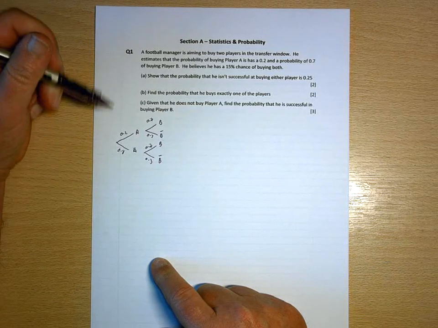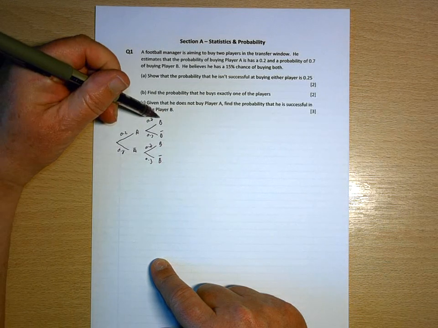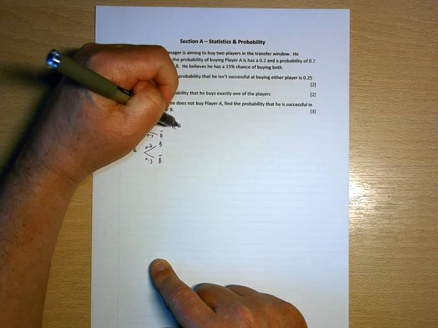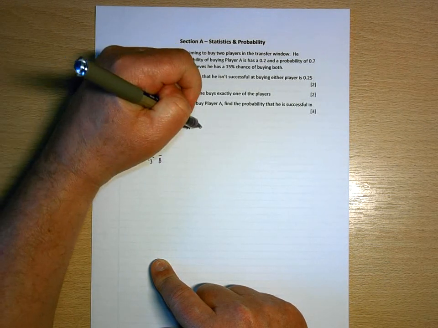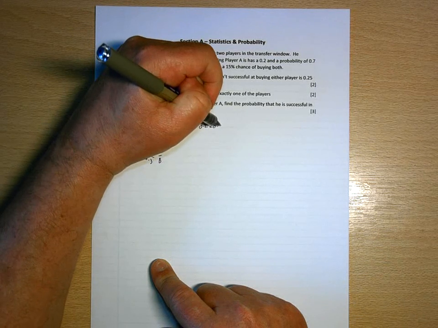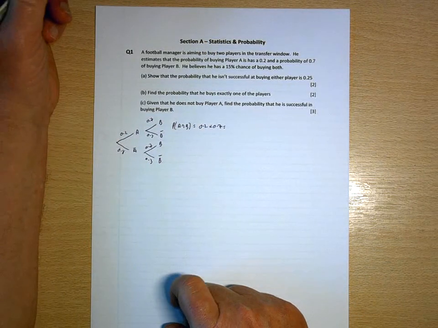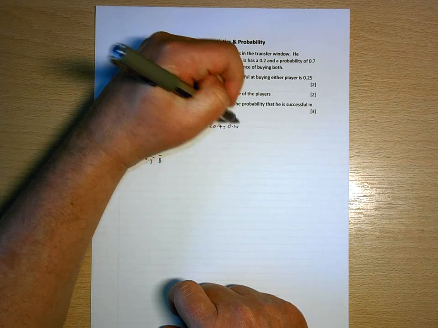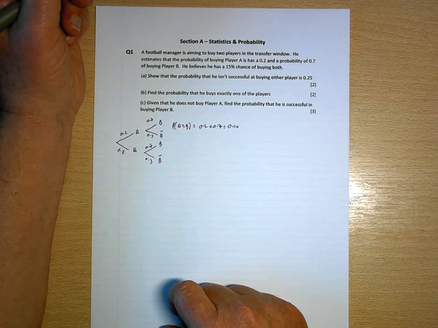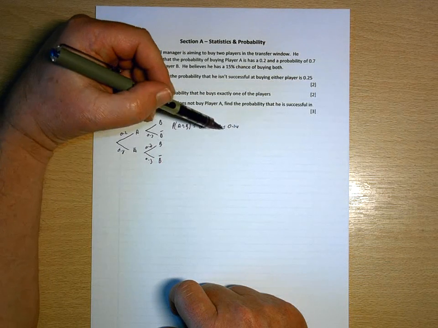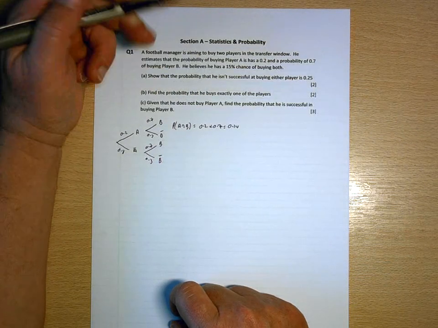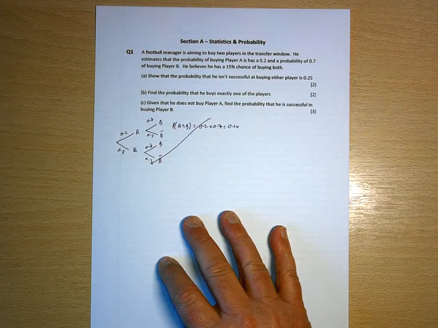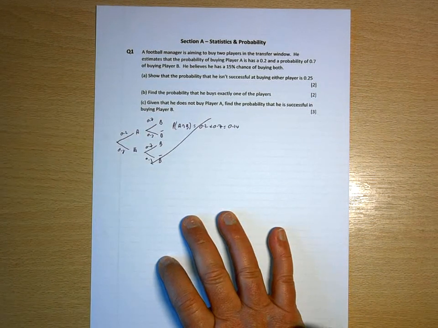So the probability of buying both would be that one and that one. So A and B would be 0.2 times 0.7, which is 0.14, not 0.15. If that came out to be 0.15, that would be fine.